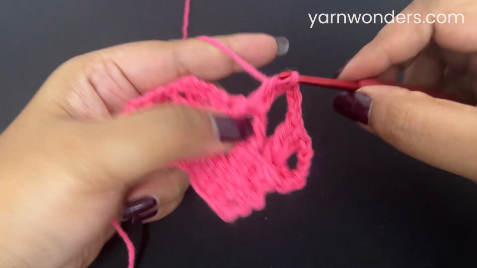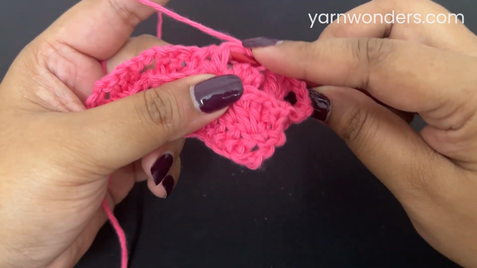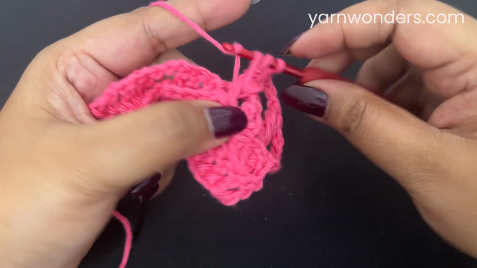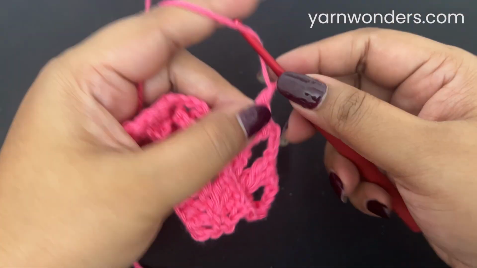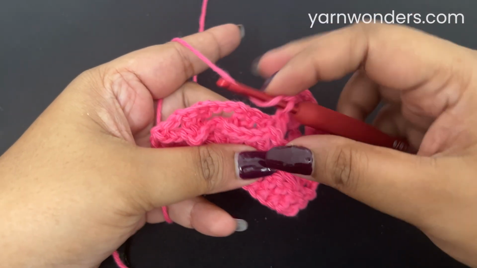So that's it. You have to just repeat this row over and over again. Make sure to start your row with a chain 3 and end it with a double crochet stitch. So that's what will give you straight edges.